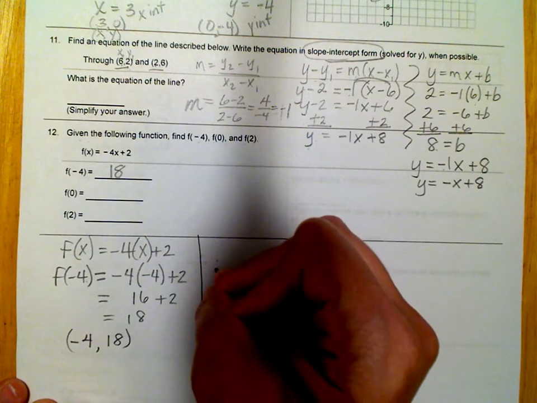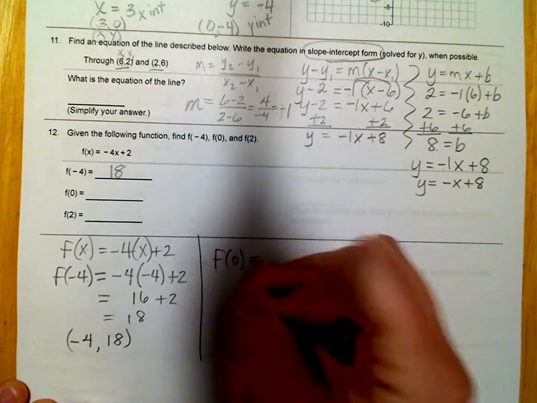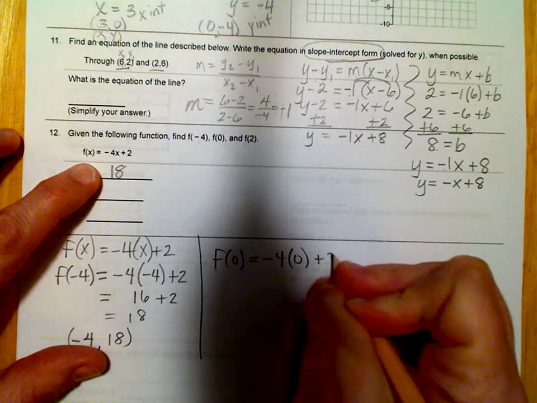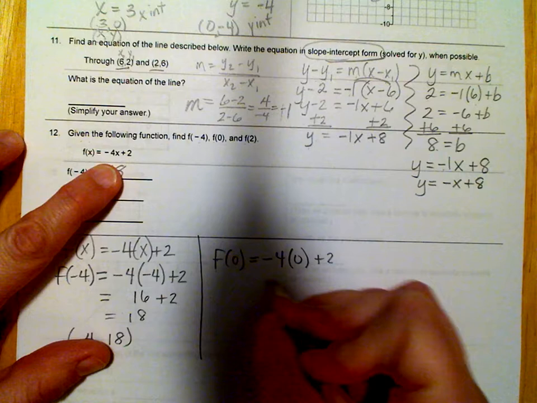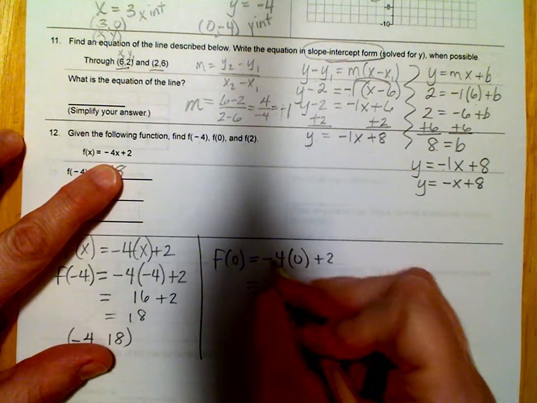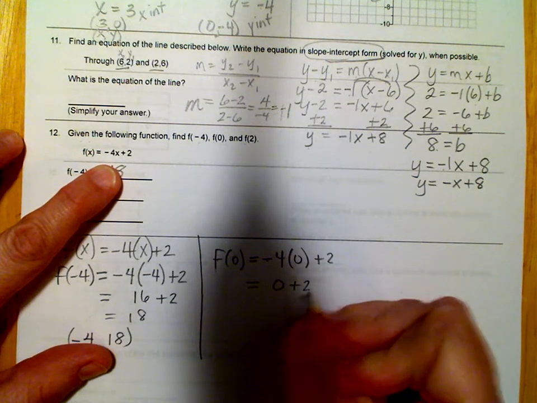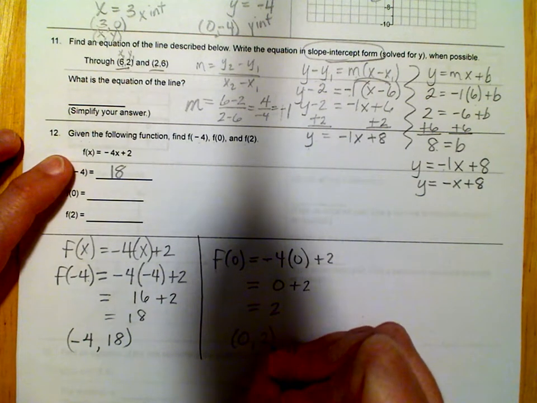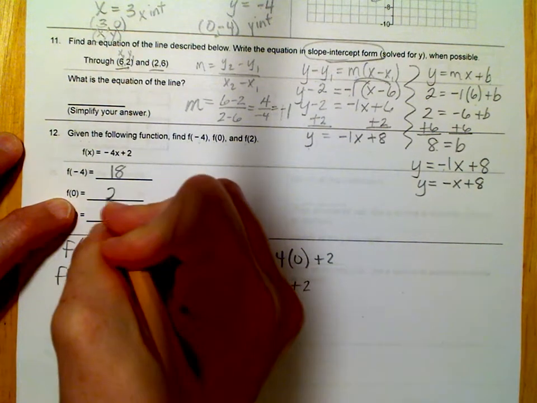And this time we're gonna solve f of 0. So in place of the x, we're gonna put a 0 in this equation, in this function. So negative 4 times 0 is 0, and 0 plus 2 is 2. So we put in a 0, we got out a 2. So f of 0 equals 2.